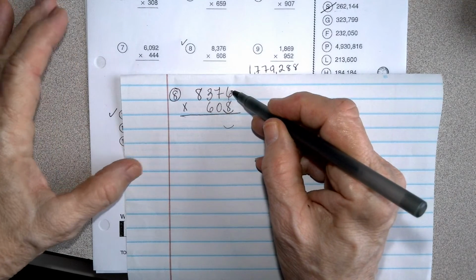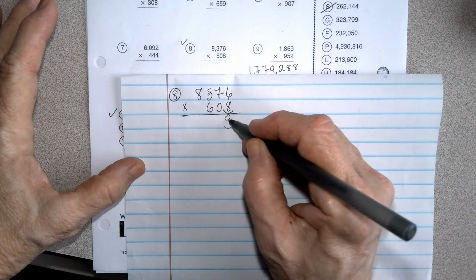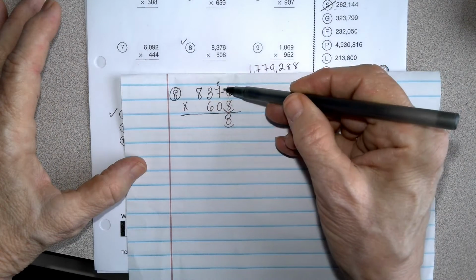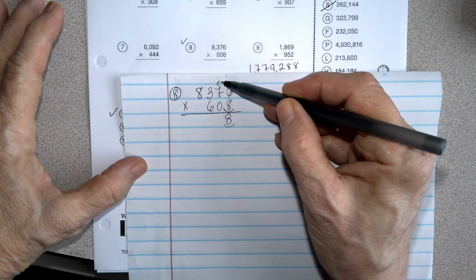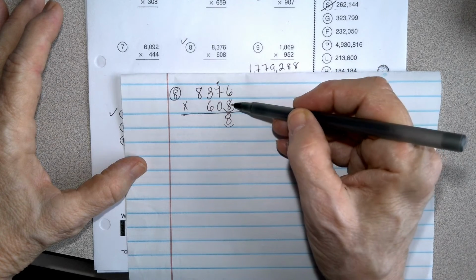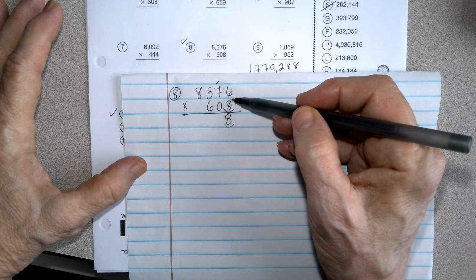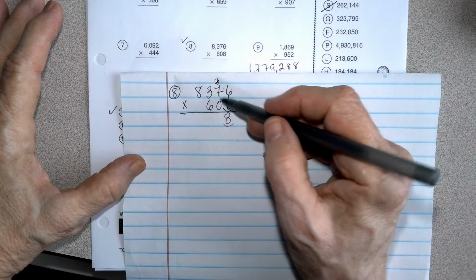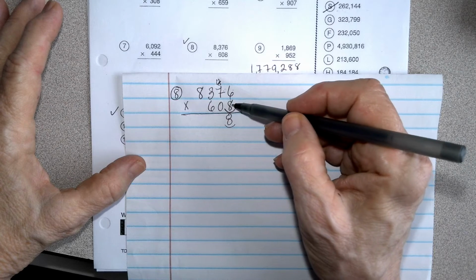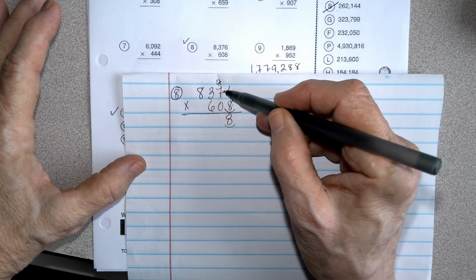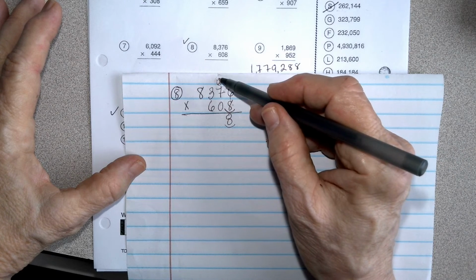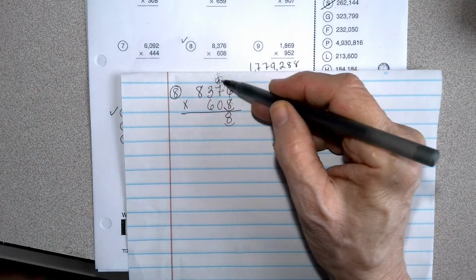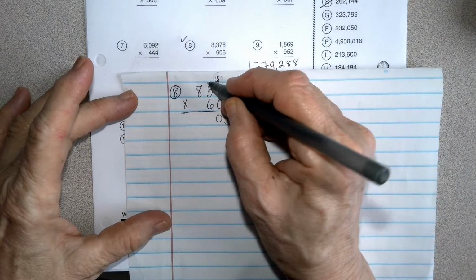8 times 6 is 48. Carry. 8 times 7 is 56 plus 4 more, it's like 60. Carry the 6.